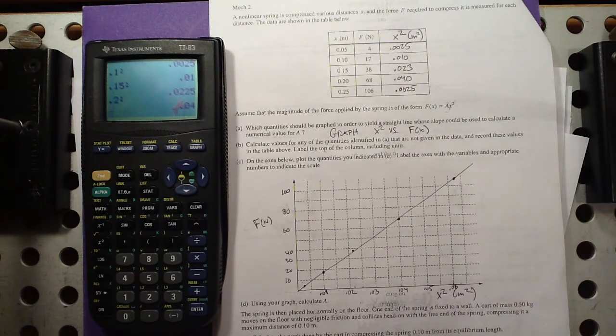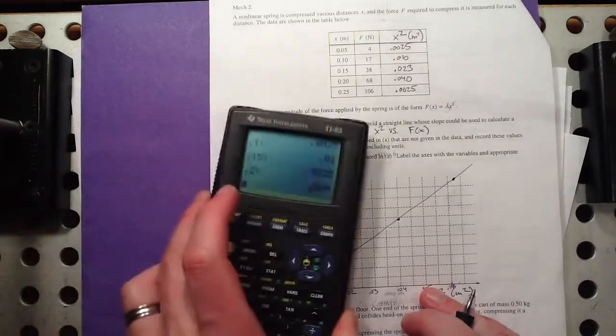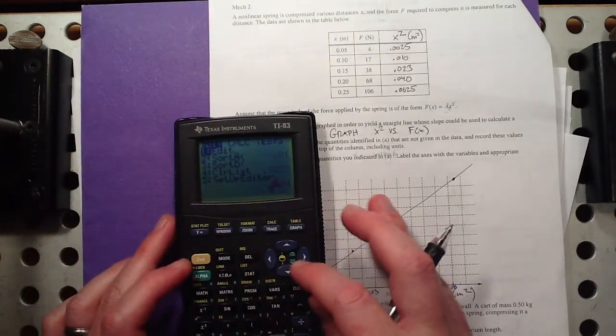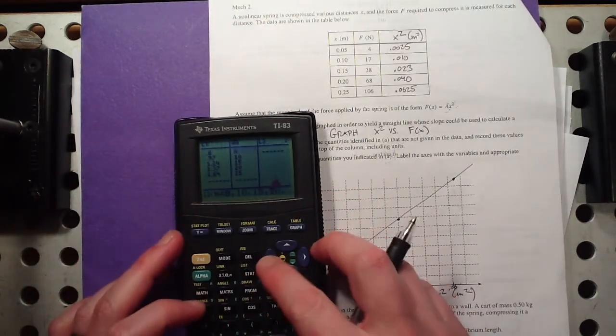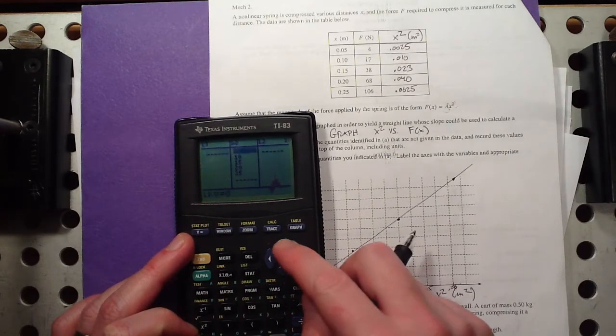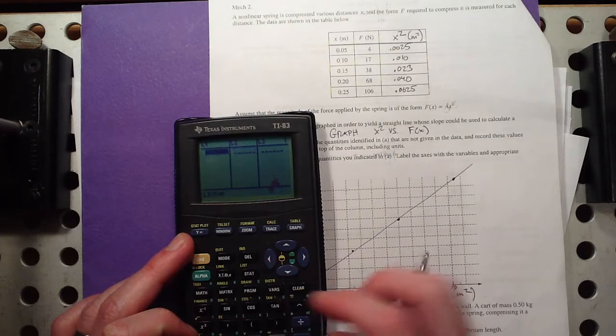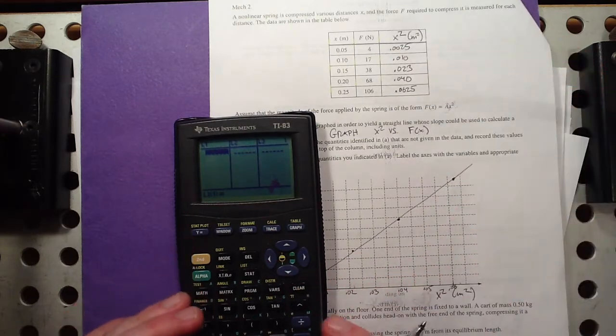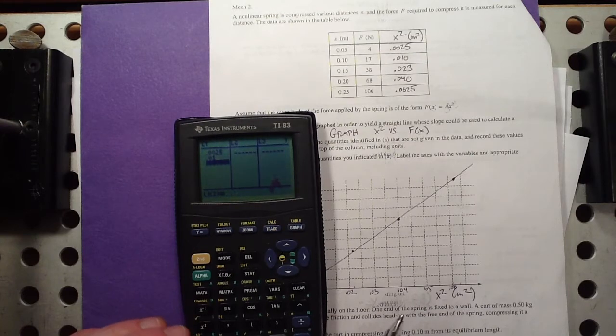You could put it in your calculator and find the line of best fit, however you like to do that. Let's do that quickly. Stat, edit, list 1, clear list 2, and our x values are 0.0025, 0.01, 0.023, 0.040.